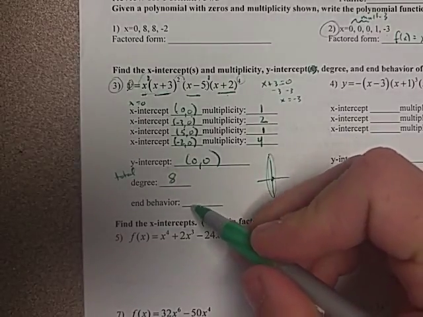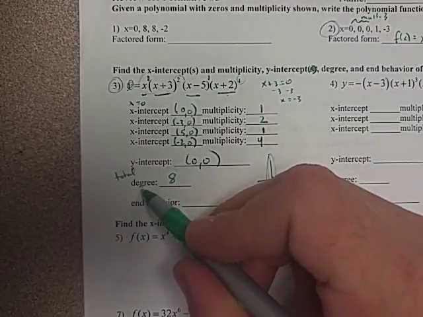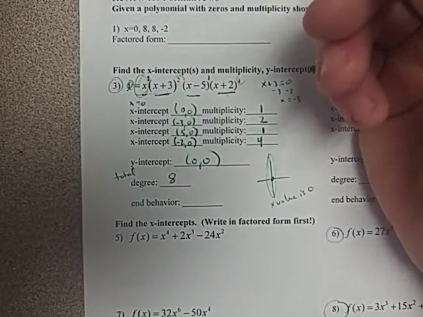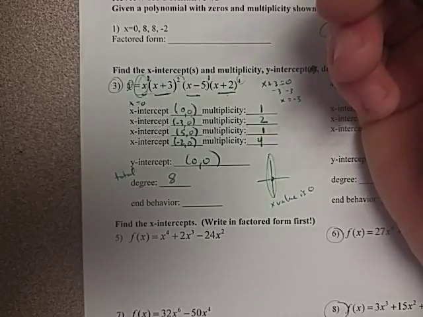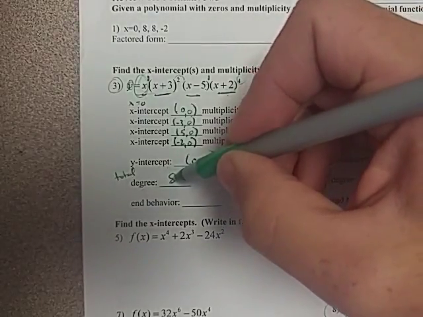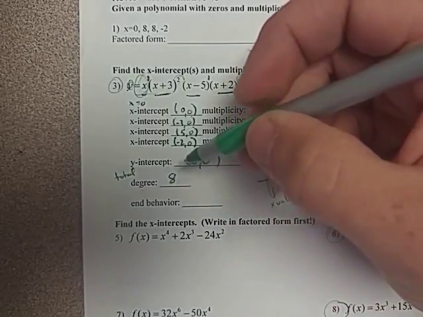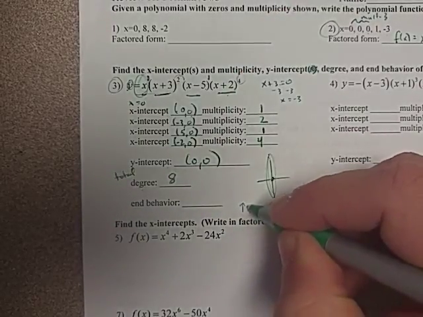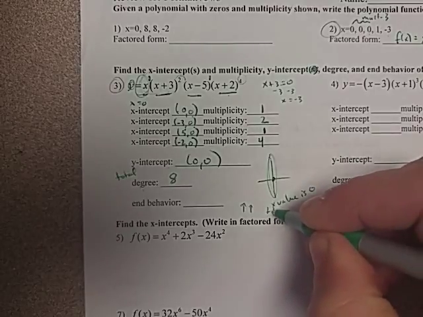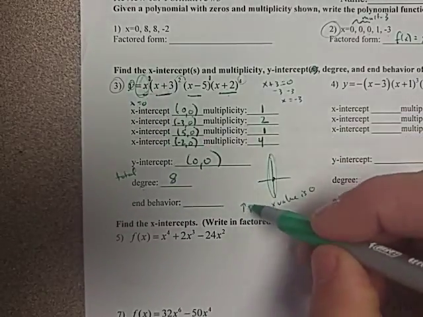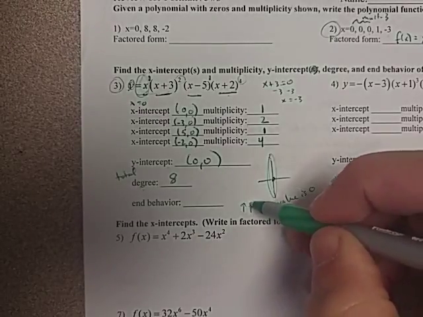And the end behavior is based on both if the degree is even or odd, and then what the leading value is here, if it's positive or negative. Remember that if the degree is even, the ends of your polynomial are going to do the same thing. They're either both going to go up or both going to go down. If my leading number out here is positive, well then they both go up.